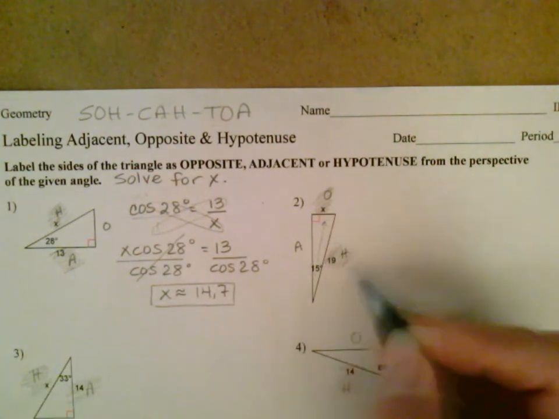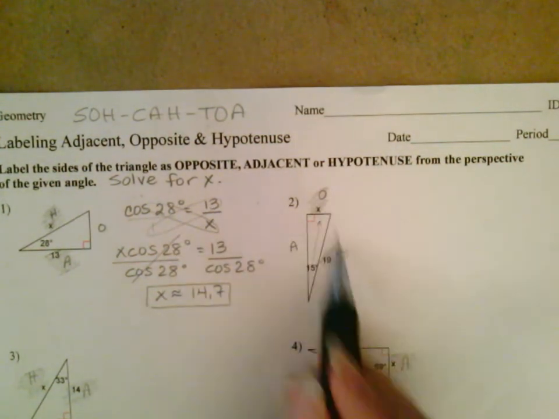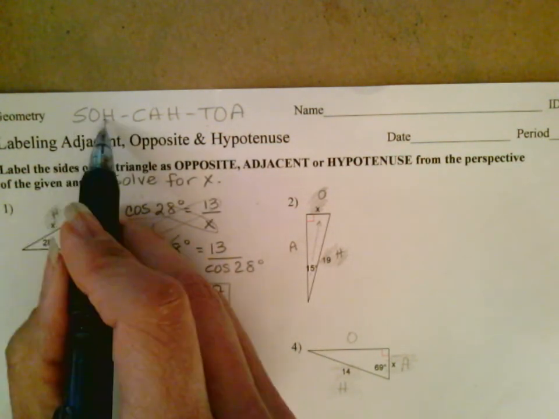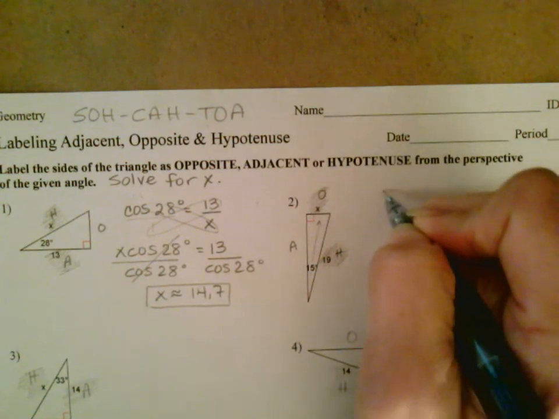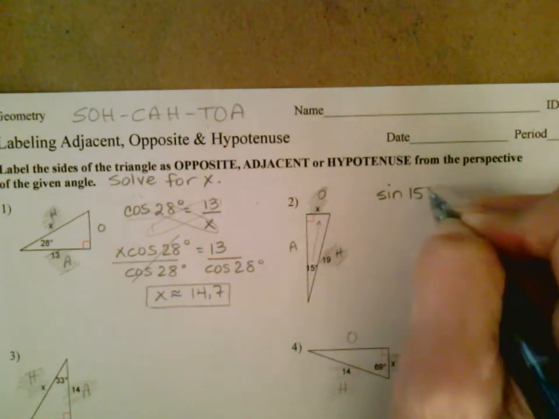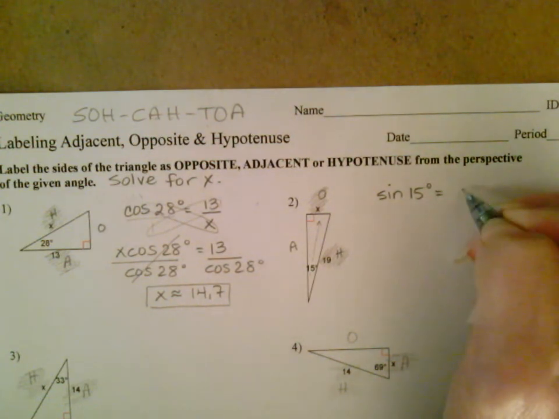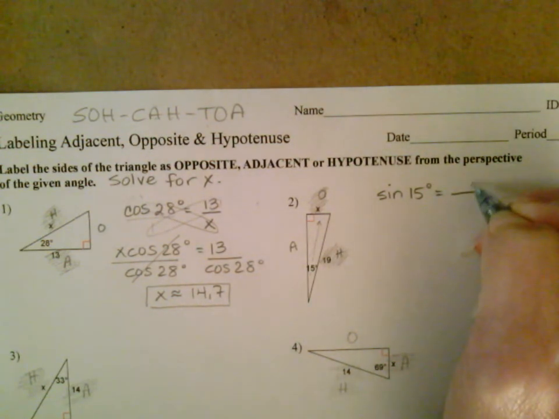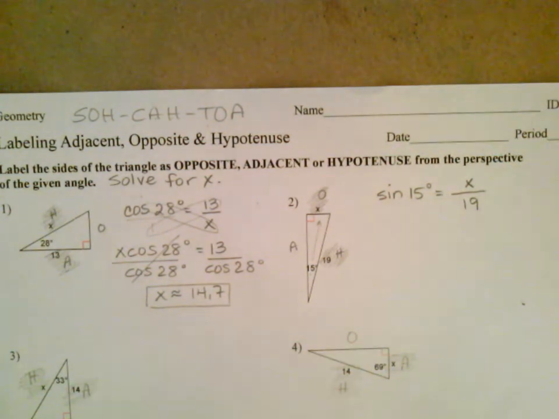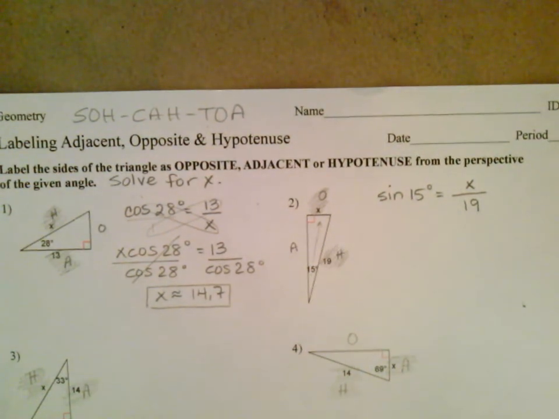And using what I highlighted, OH, backtrack, OH is right here, SOH. So S for sine, not sin, sine of the angle equals opposite over H. Opposite, I didn't know what it was. H, I did know what it was. And now cross multiply. Always cross multiply.